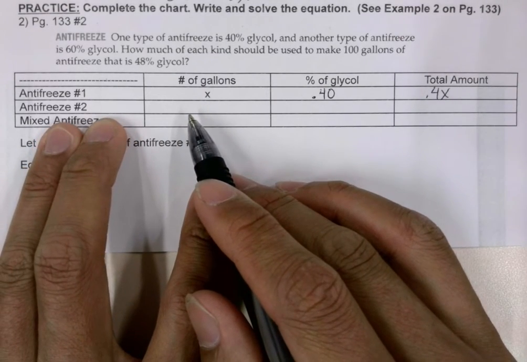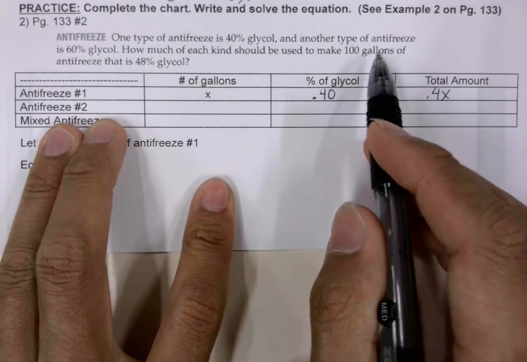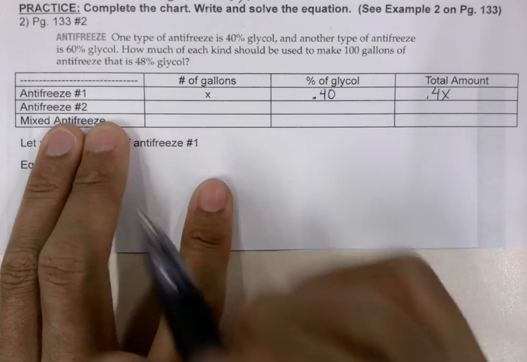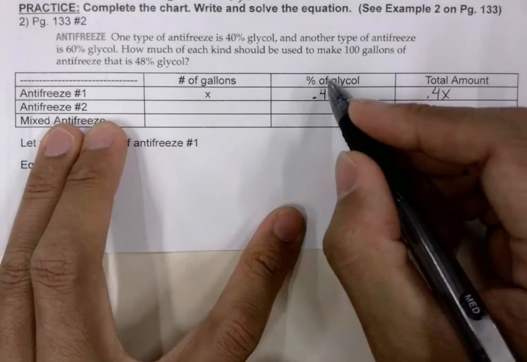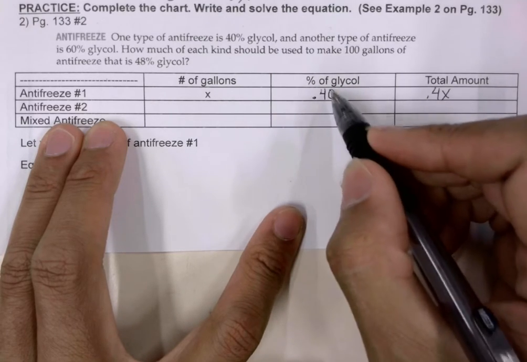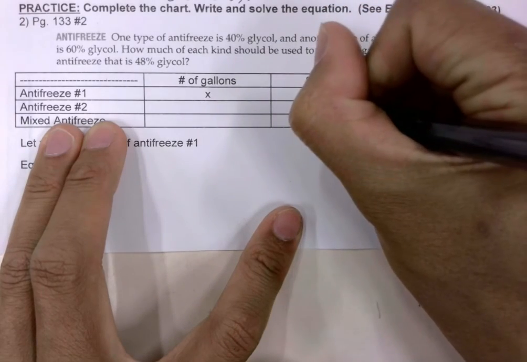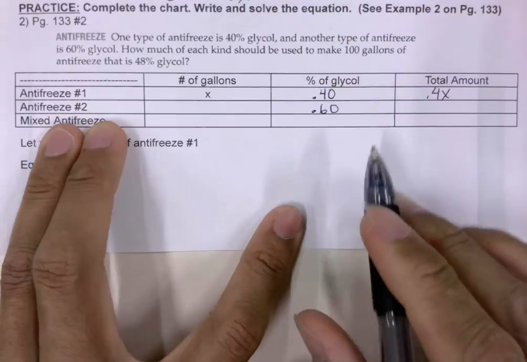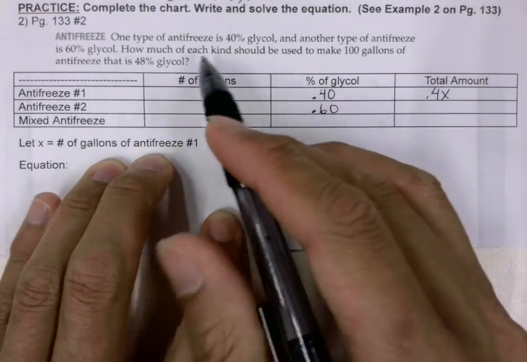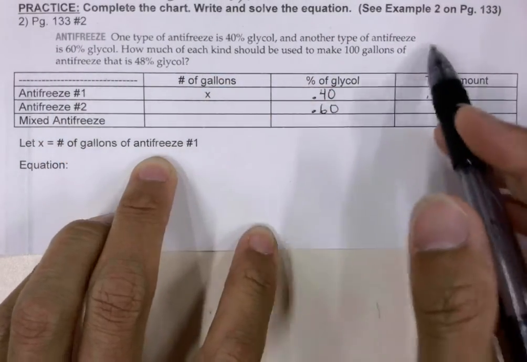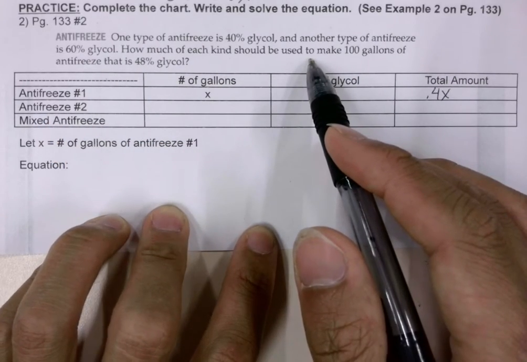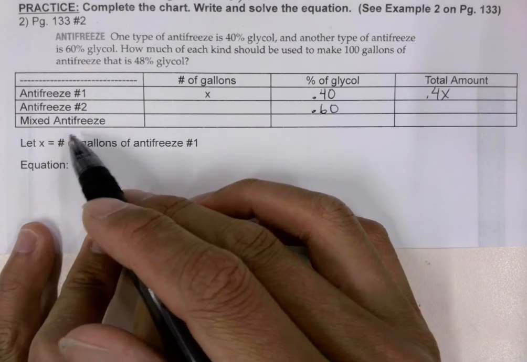Antifreeze 2, we're shown that it has 60% glycol. So we can come over to the percent of glycol column and put 0.60. They don't give us any more information about antifreeze 2. Let's move on to mixed antifreeze.